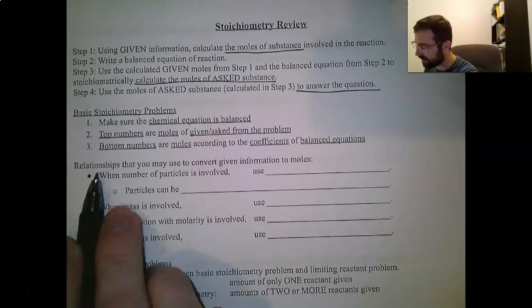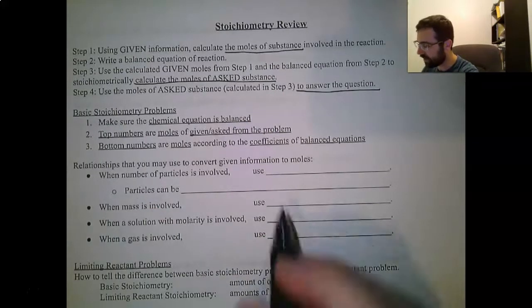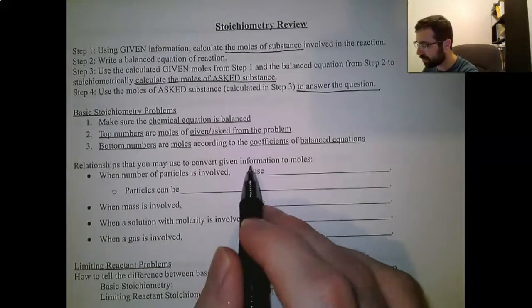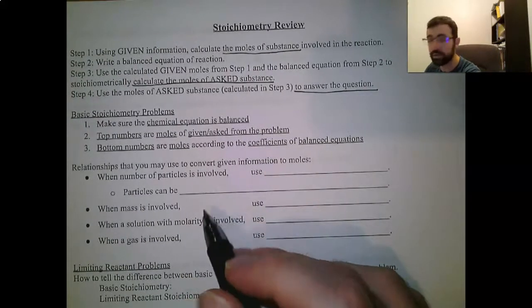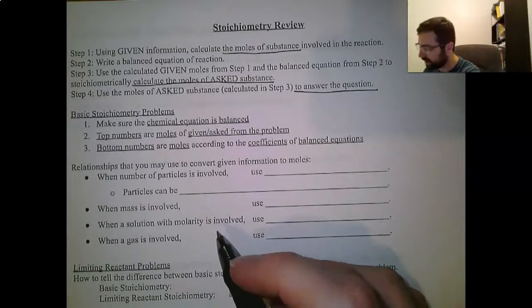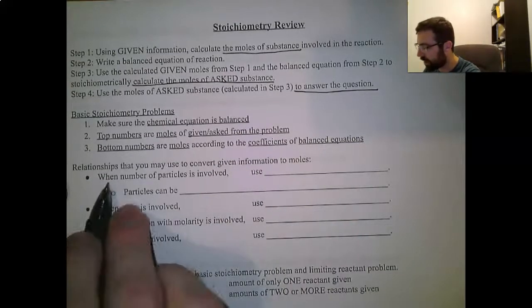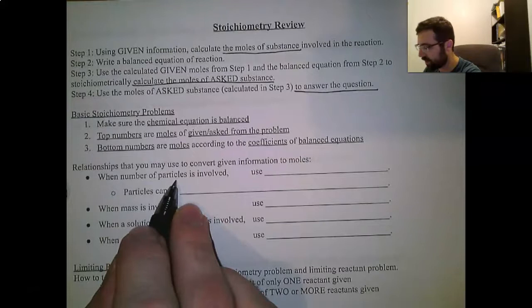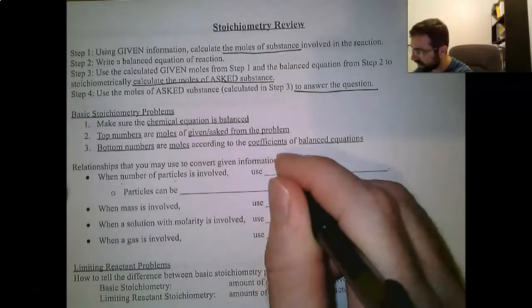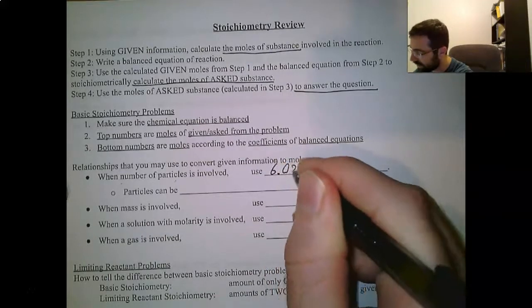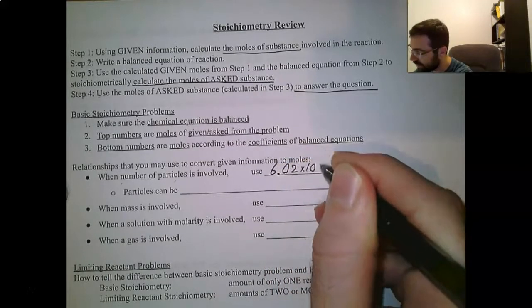Relationships that you have to use to convert your given information into moles can take several different forms. So there's several things that we can do to find moles. If you're given a number of particles, the relationship we're going to use is 6.02 times 10 to the 23rd power.